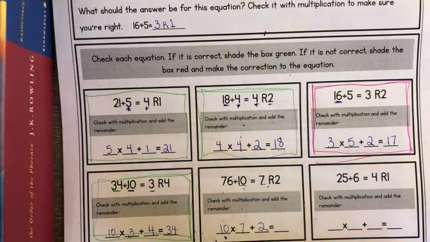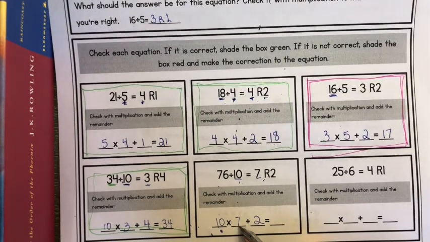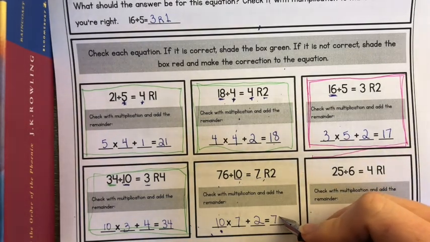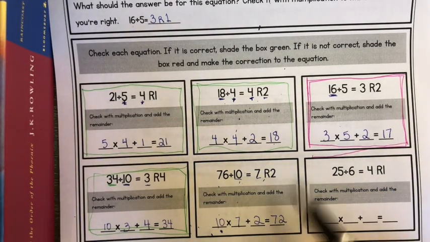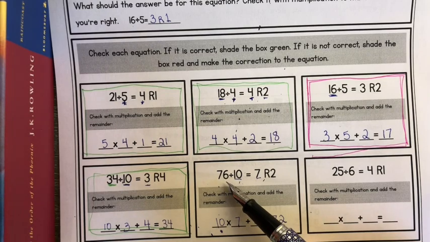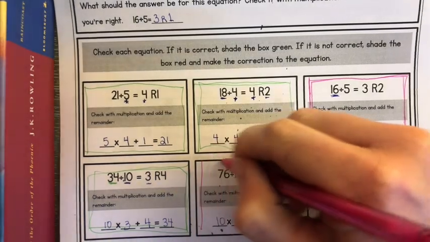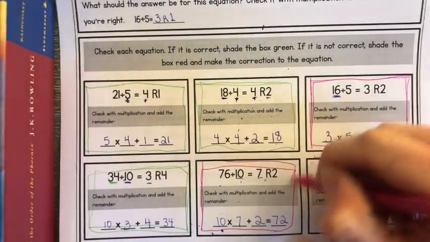So let's do the multiplying and the adding. 10 times 7 is 70, plus 2 more is 72. Now, does that match our dividend? It does not. And so it's going to be red, or if you're me, pink.